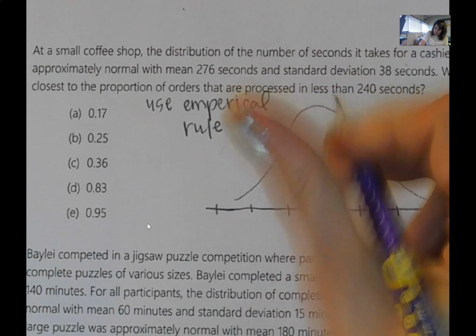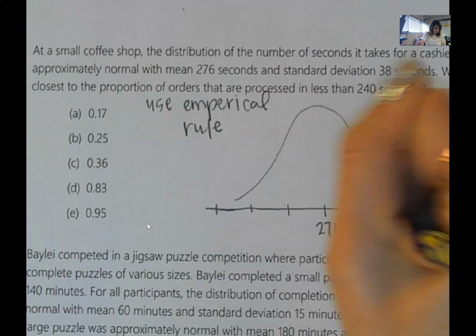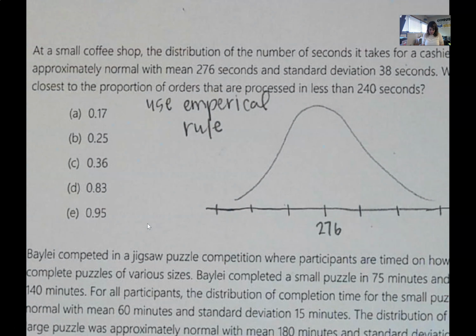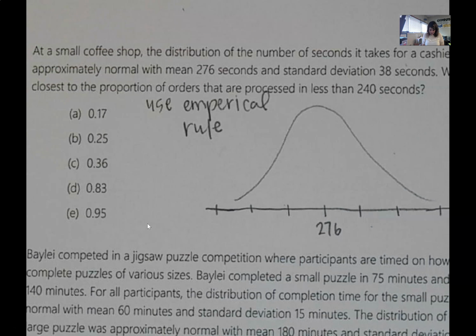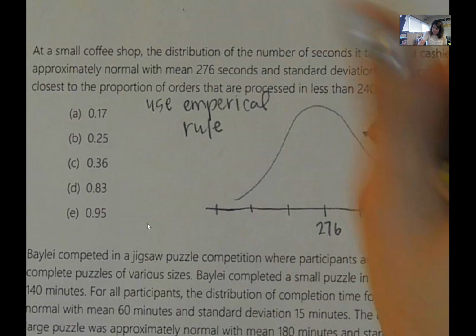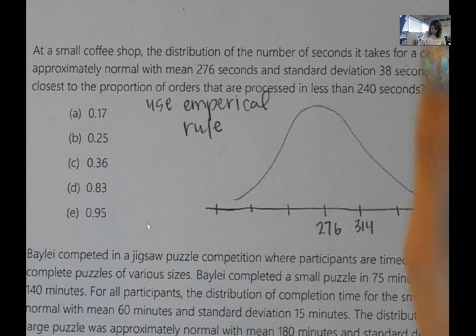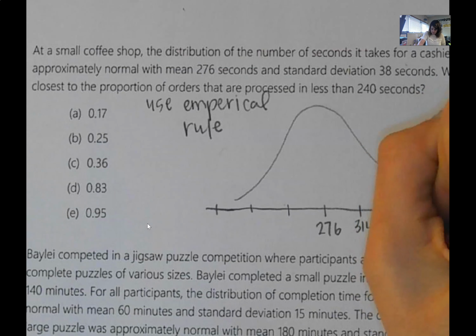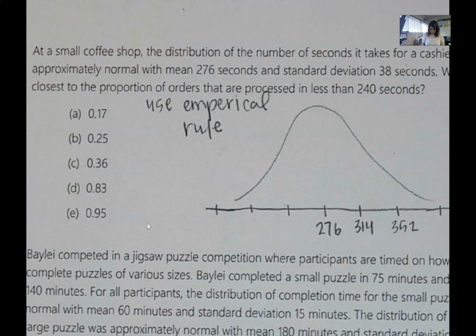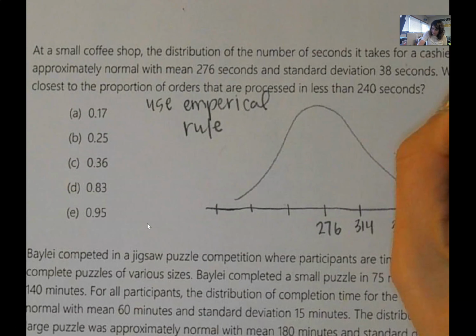So in our center, we have 276. Then we are just going to add 38 to get our standard deviations. So 314 is one standard deviation, then 352, then 390.